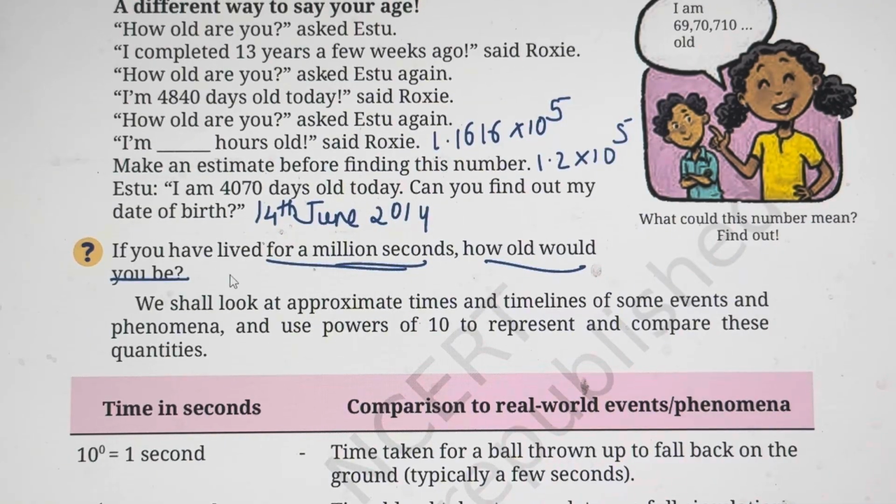So we write the answer here. I've just shown you the calculation. 11 days old, right? Now, more comparisons to real world examples in terms of time in seconds are given. That we will cover in the next video. Thank you.